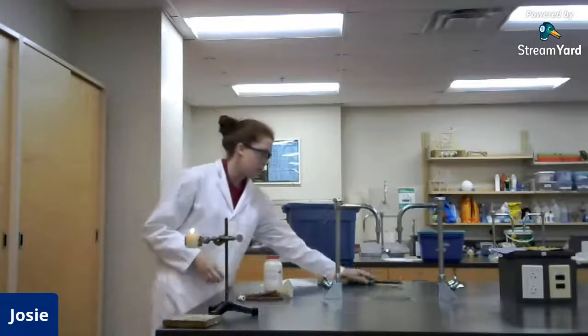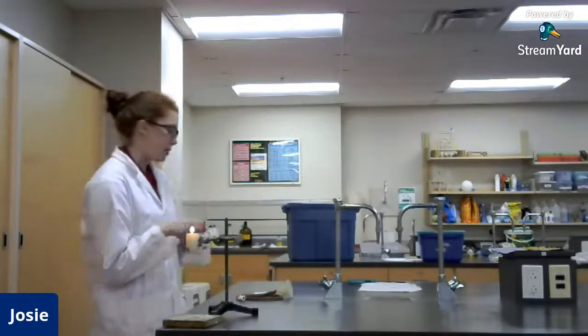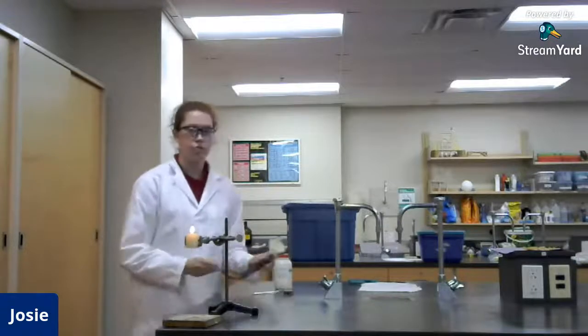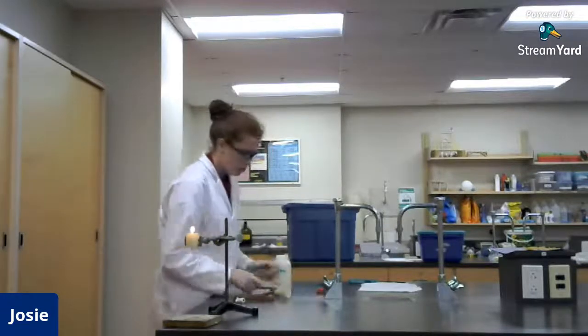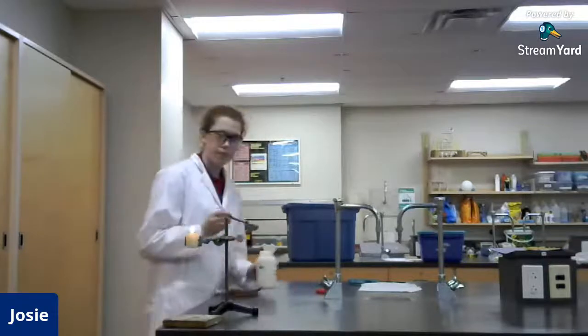I'll move this over here. And we're going to be using the lycopodium powder, and basically we're going to blow it through the fire, and you're going to see something happen. So I've got a tube here with a funnel. I'm going to take the lycopodium powder and drop a little bit into the funnel here.